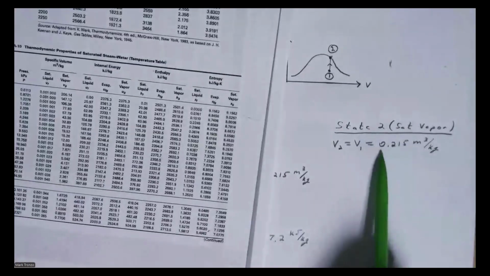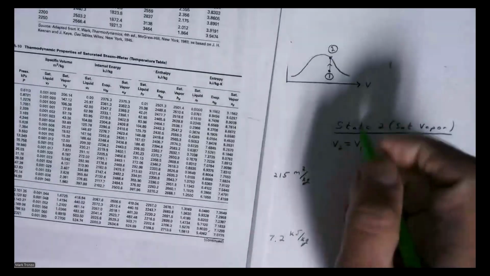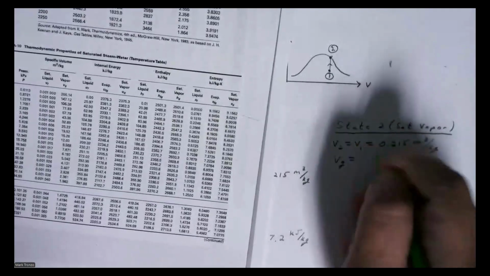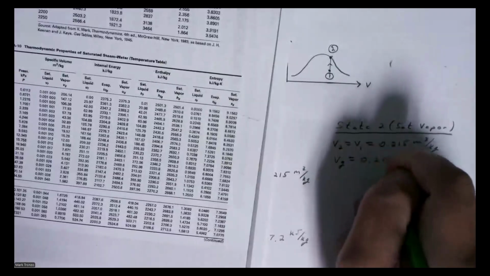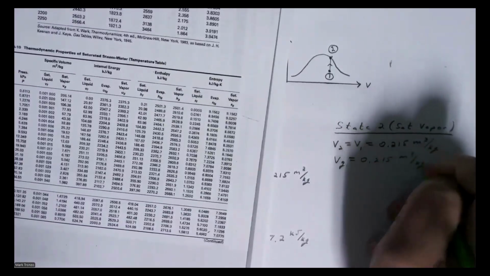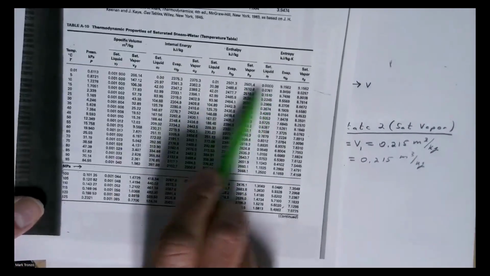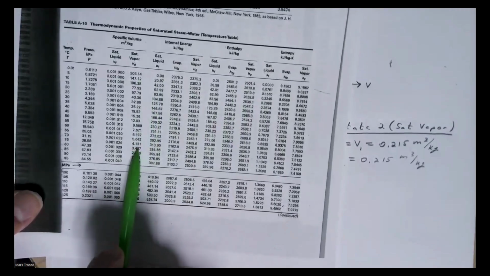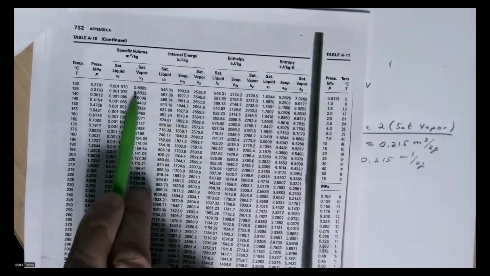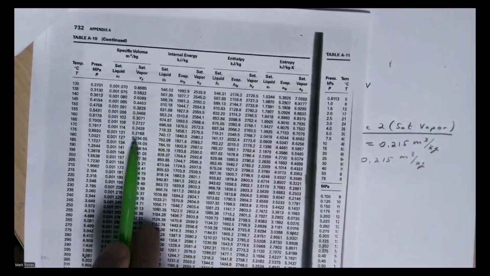So under the temperature table, we're looking for VG to be equal to 0.215 meters cubed per kilogram. And so let's just go down and look for VG 0.215.